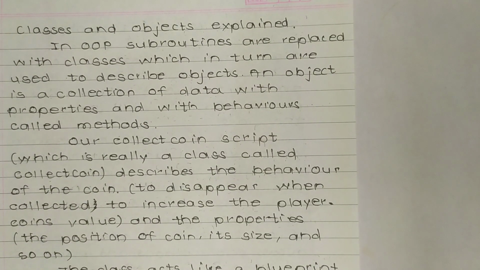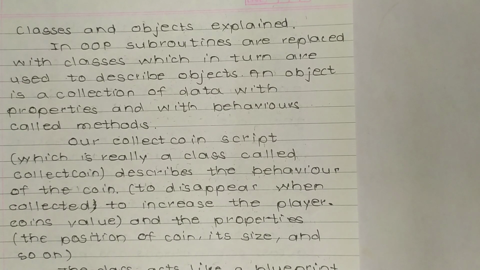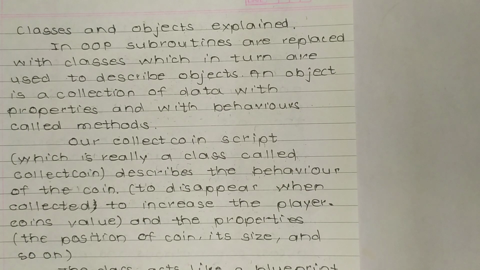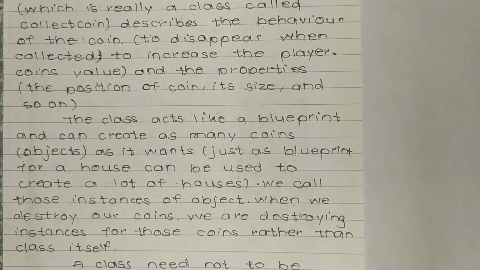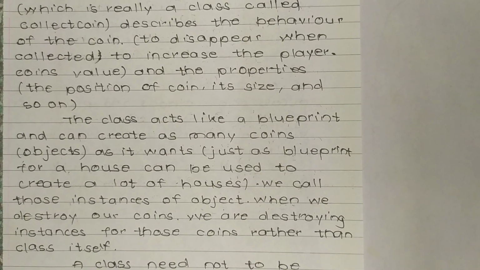Classes and objects explained. In OOP, subroutines are replaced with classes, which in turn are used to describe objects. An object is a collection of data with properties and behaviors called methods. Our collect coin script, which is really a class called collection, describes the behavior of the coin to disappear when collected. So the coin disappears when it is collected. It also increases the player's coin value, and the properties include the position of the coin, its size and so on.